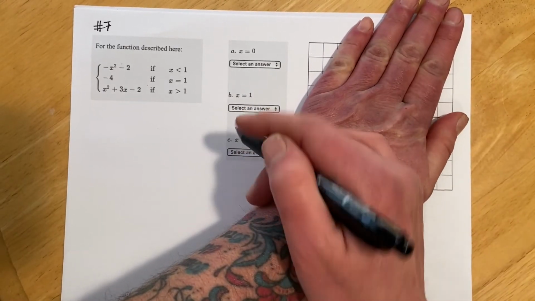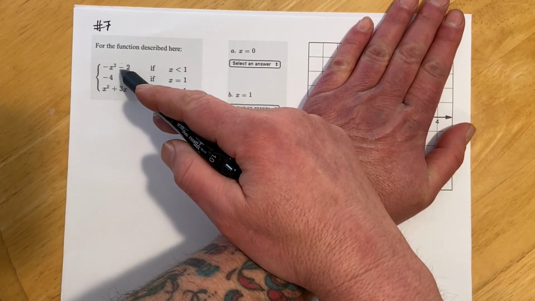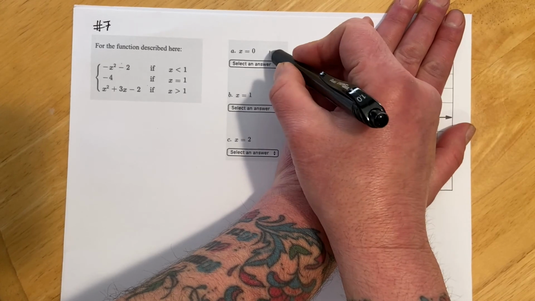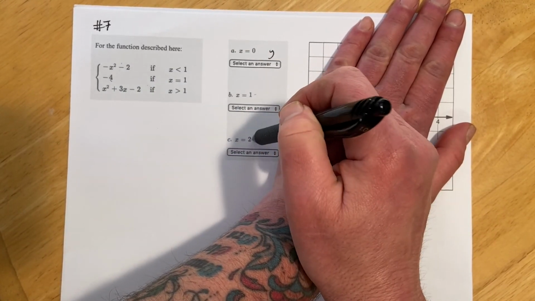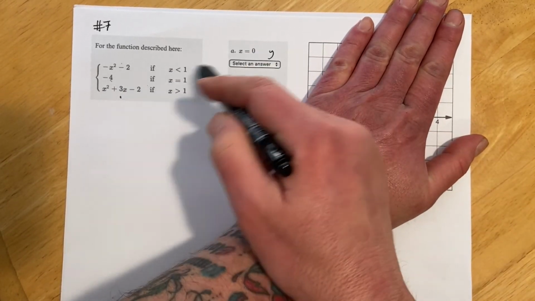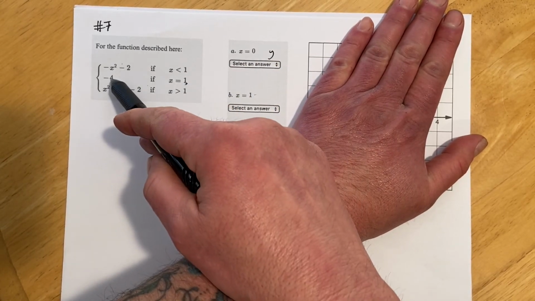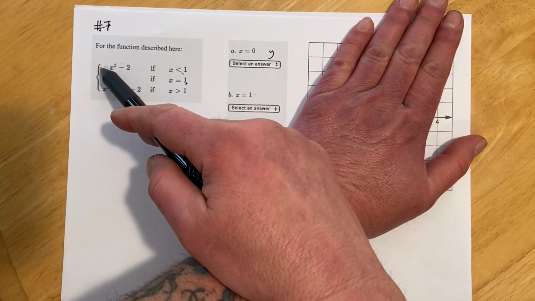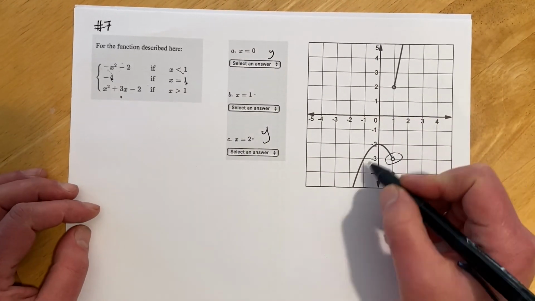So you wouldn't have the graph, but looking at this, you can just go, okay, when x is 0, that goes with this one, and that's fine because it's a parabola and parabolas are continuous. So we say yeah. Here at 1, we'll come back to that for a second. At 2, another parabola, so that one we'd say yes, it's continuous. And then for this, x equals 1, it's -4 here. If I put in 1 there, just to see where it's going to go, it'd be -1 minus 2, and that would make -3. And that's what we're seeing right here.